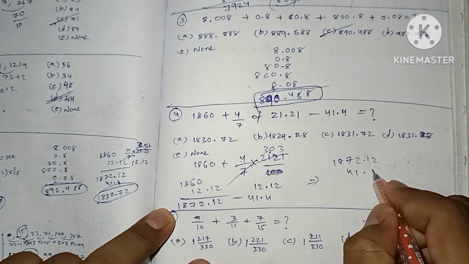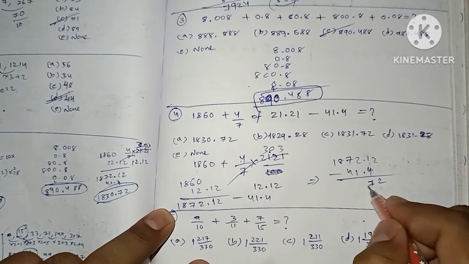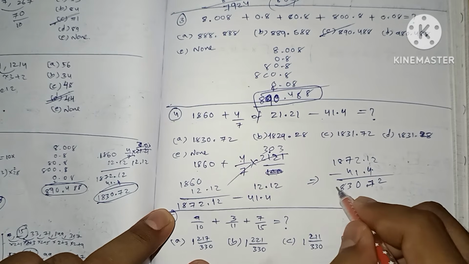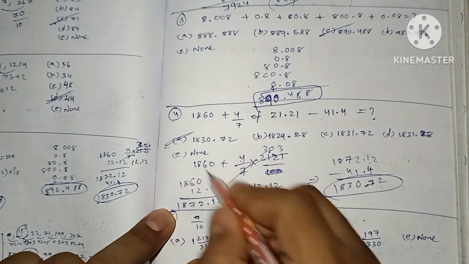This is 41.4. So we have 2. This will be 7 0 3 8 1 3 0, 72.72. Option A is our answer.